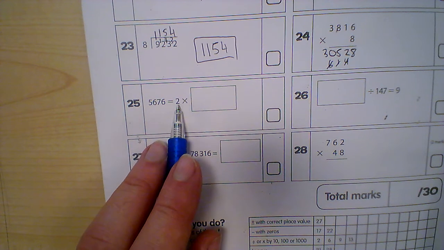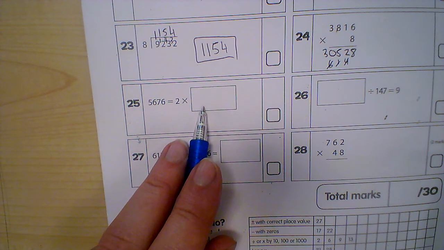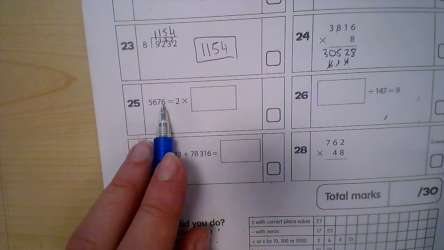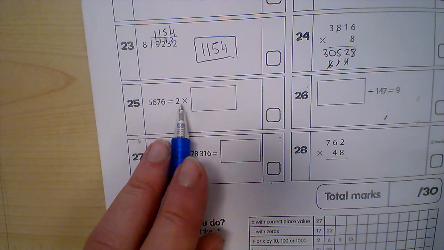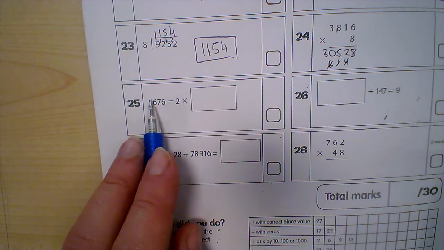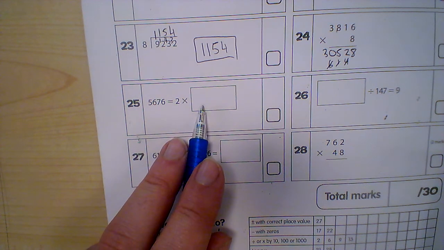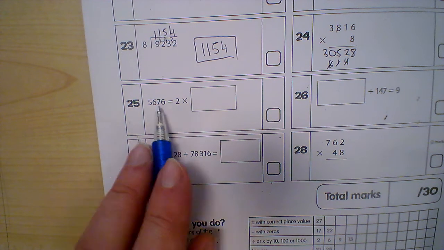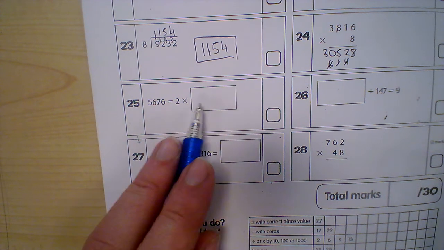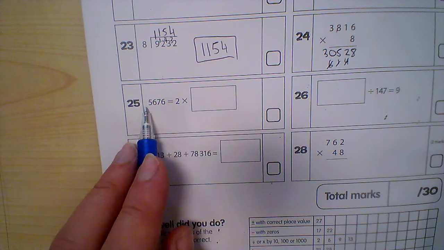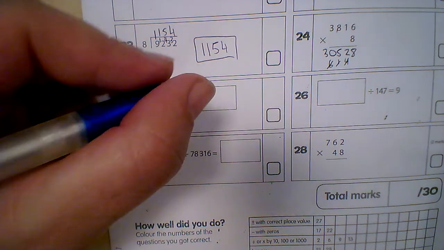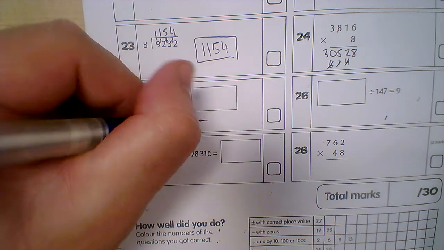5,676 equals 2 times by something. Now, if you did 5,676 times by 2, then you will end up with a number bigger than that, which would be incorrect, because you'd end up with 11,000 something there, and 2 times by 11,000 something is not going to make that. So what you should have done is divide it.